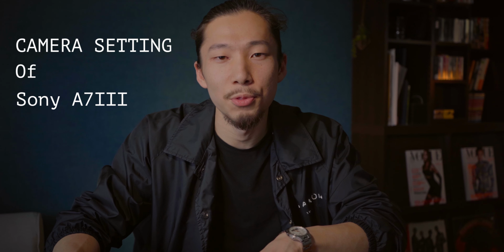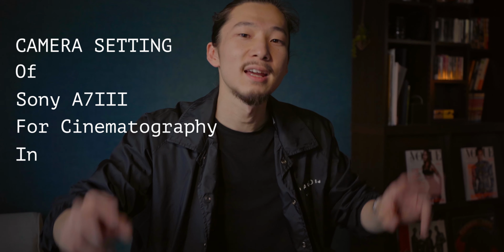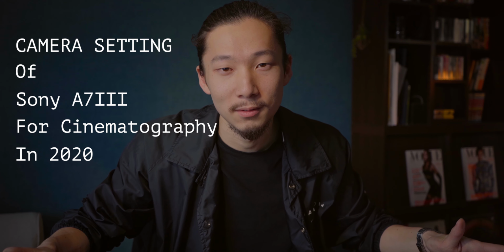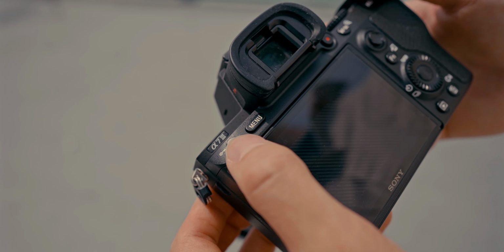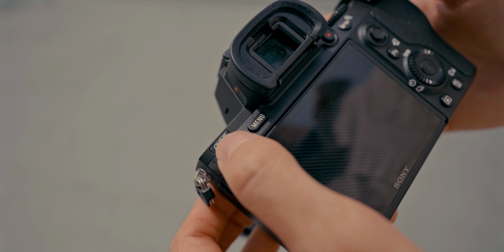So usually I do Sony E-mount lens review, but today I'm going to talk about my camera setting of Sony A7 III for cinematography in 2020. So I talked about a bunch of lenses in this show, but I haven't talked about my camera setting of Sony A7 III, which is very important. Well, no matter how good your lens is, if your camera setting is not perfect for your purpose, you're not gonna get what you want.